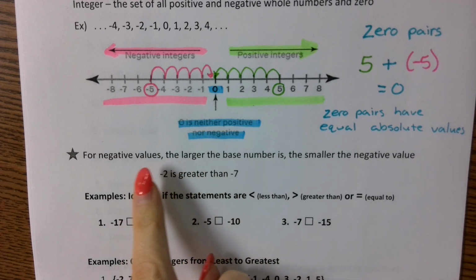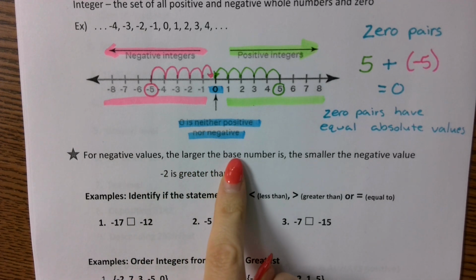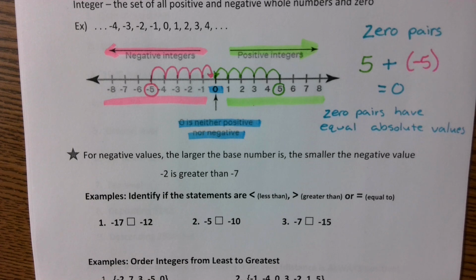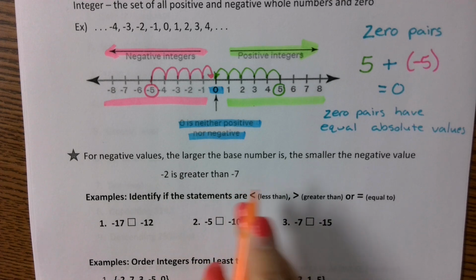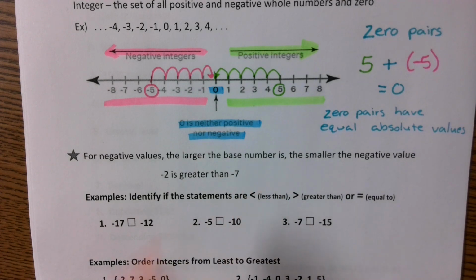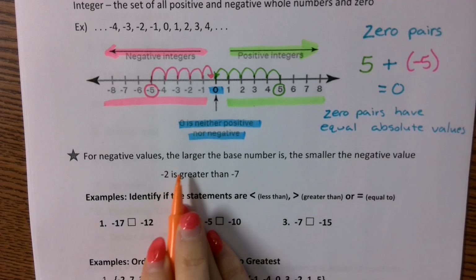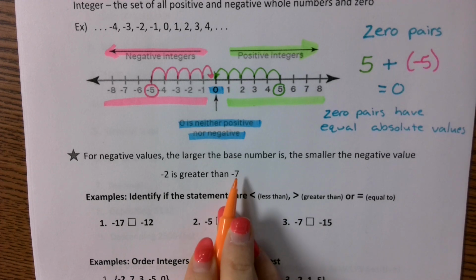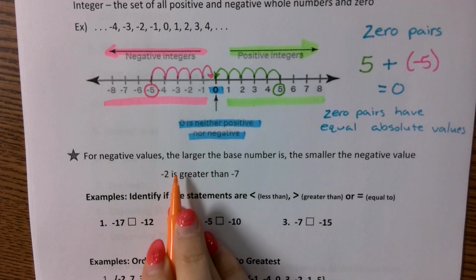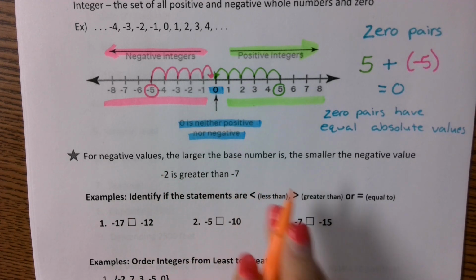But with negative values, the bigger base is the smaller number. So you want to have a small base be a larger value than a large base when they're negatives. They have the opposite trend to positive numbers. Okay, so -2: 2 is smaller than 7, but the negative sign makes the 2 bigger than 7.